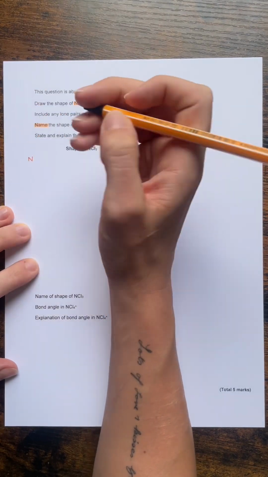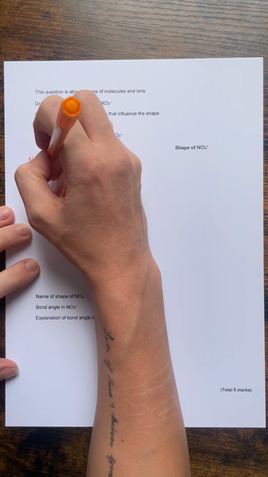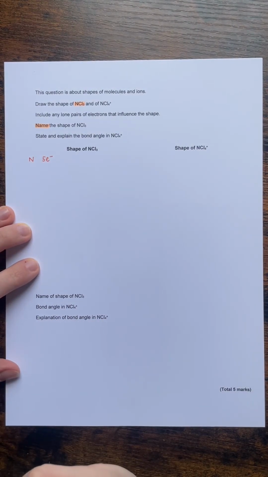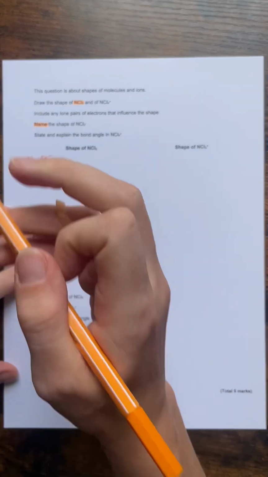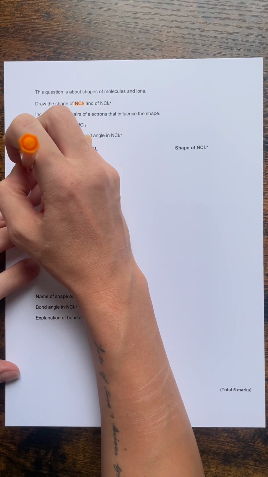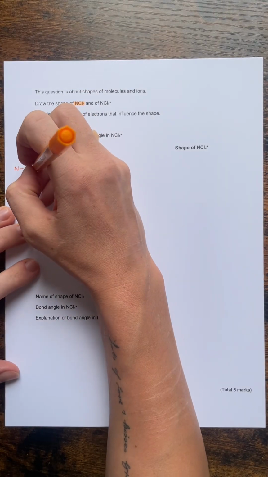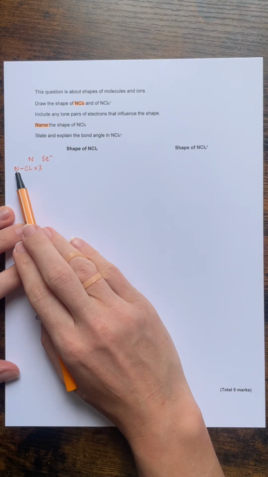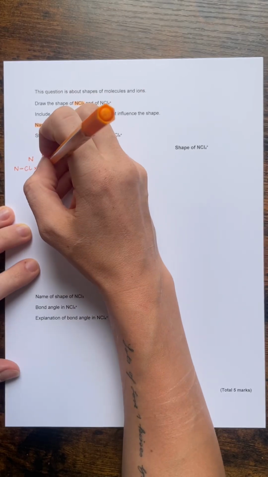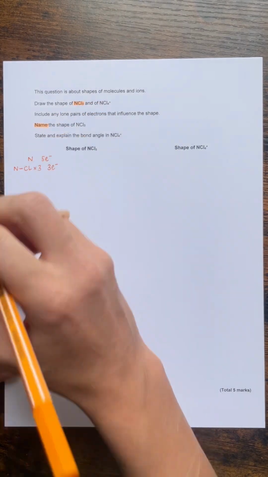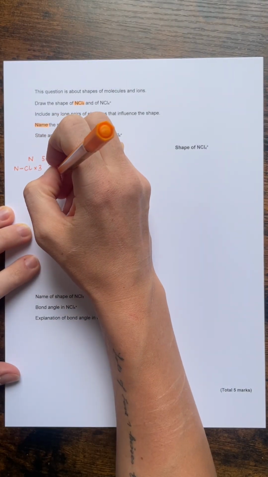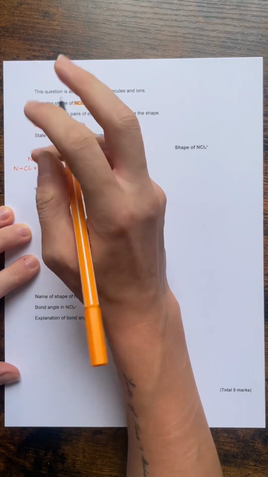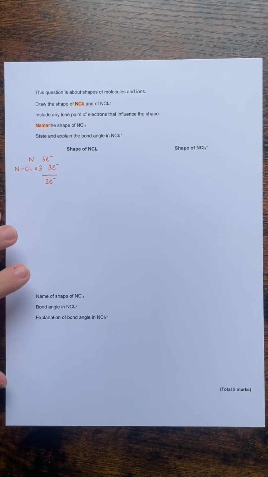So because nitrogen is in group 5, it's going to have 5 electrons in its outer shell that it can use in covalent bonds with whatever it's bonded to, in this case chlorine. Now, because there are 3 nitrogen to chlorine bonds, nitrogen will use 1 electron in each of those bonds, meaning it's going to be using a total of 3 electrons. And if it has 5 and it's only using 3, then we're going to have 2 electrons that will be left over, if you will, that are not going to be used in bonds.